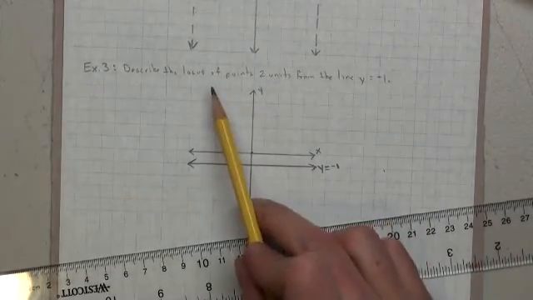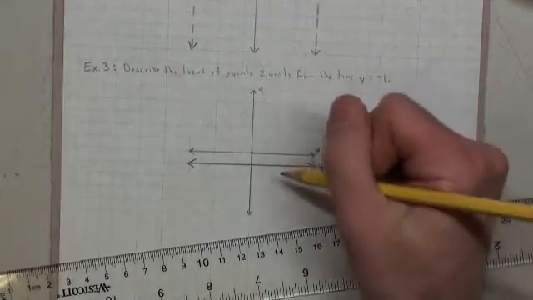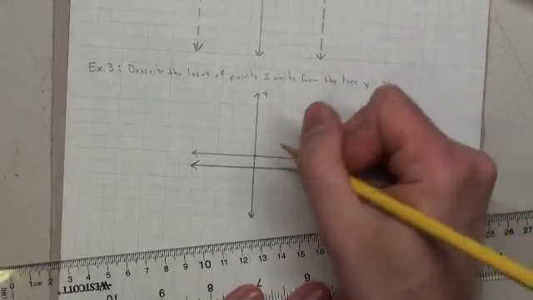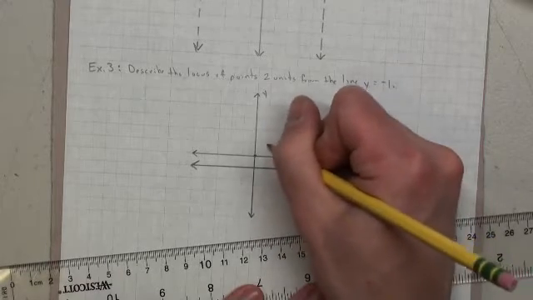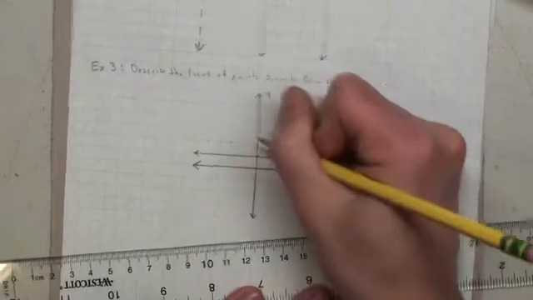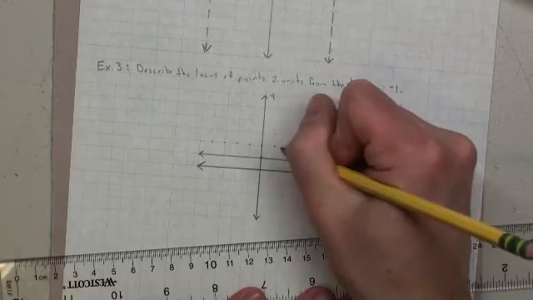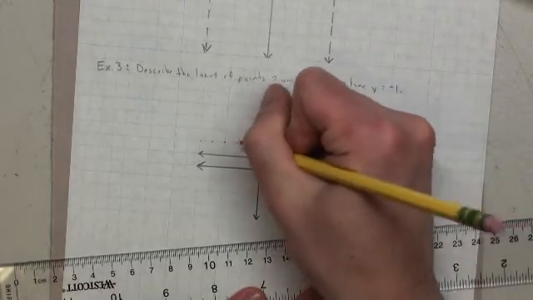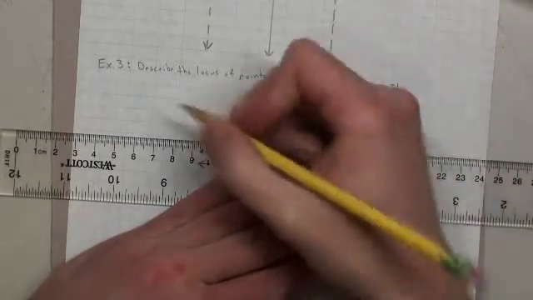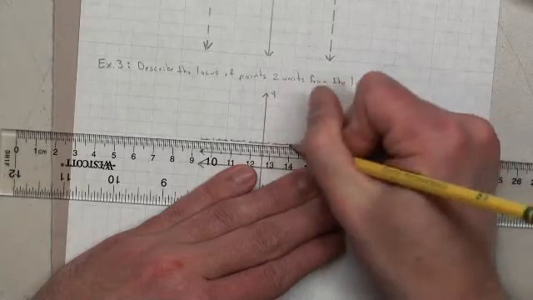Now I have to draw all the points 2 units from the line y equals negative 1. This is the line y equals negative 1. This point is 2 units away, right? 1, 2. This point, this point, this point, this point. All these points, even in between here, all of these points. So eventually, what does it form? It forms a line. And we usually draw the locus lines dashed so that we can tell the difference.